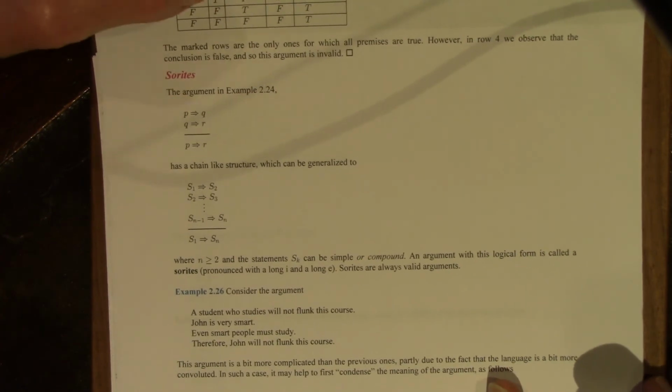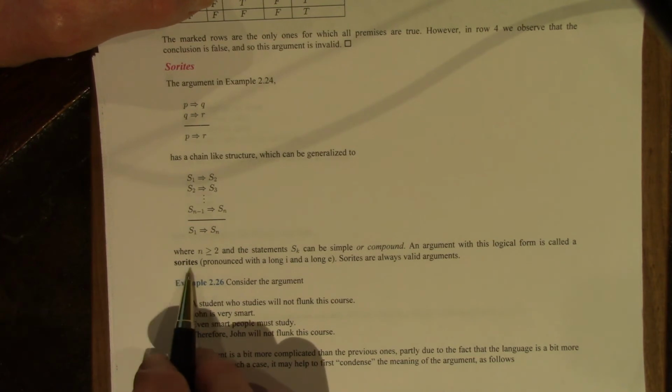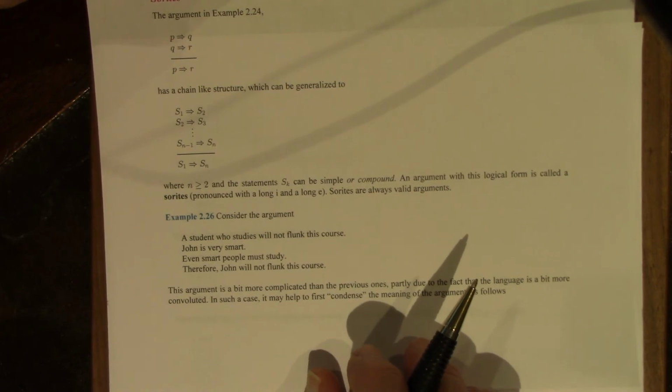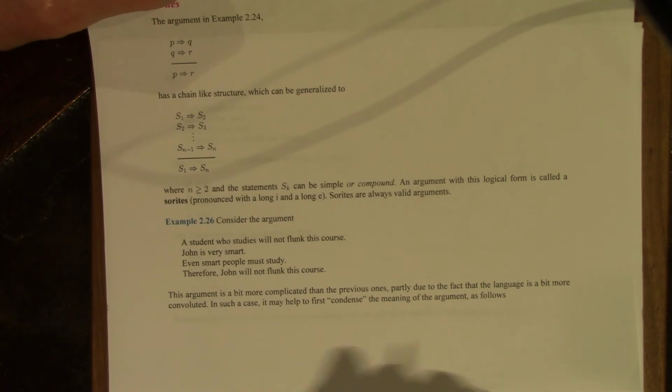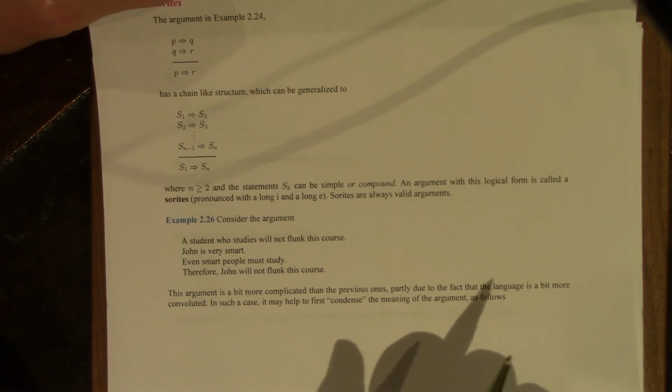This is a very common argument form, perhaps as common as modus ponens. It has a name. The arguments are called sorites. The I is a long I, and the E is a long E. Sorites. They are always valid arguments. And the proof of that would require drawing a truth table and so on. But I'm going to leave that for you to think about.